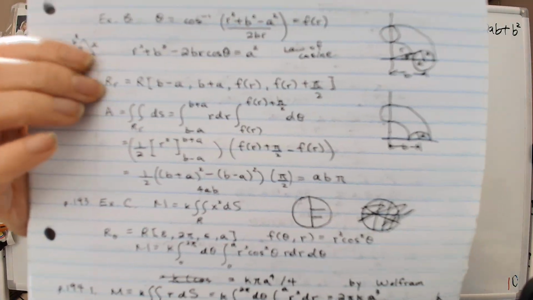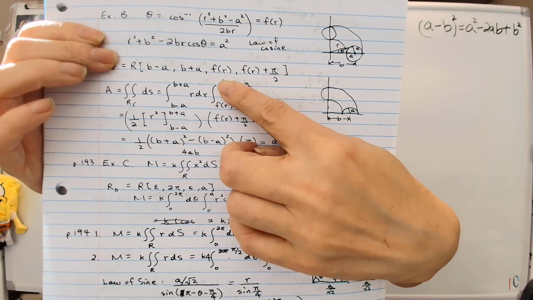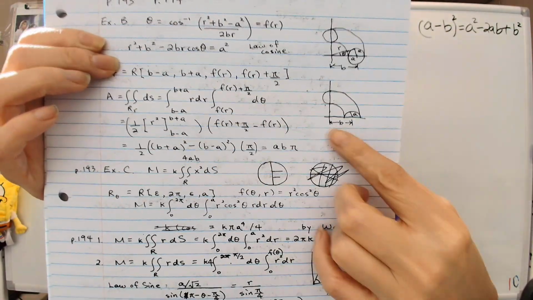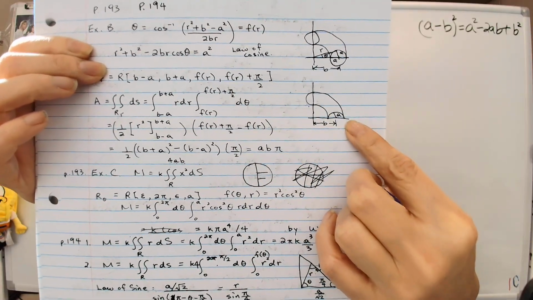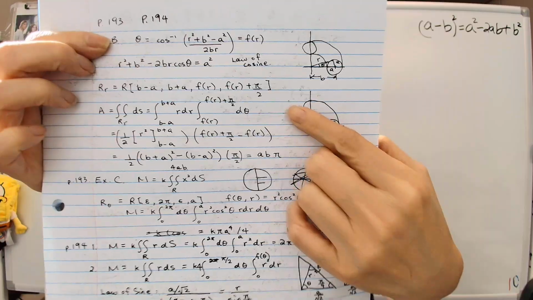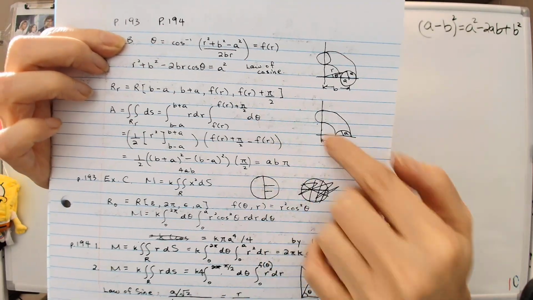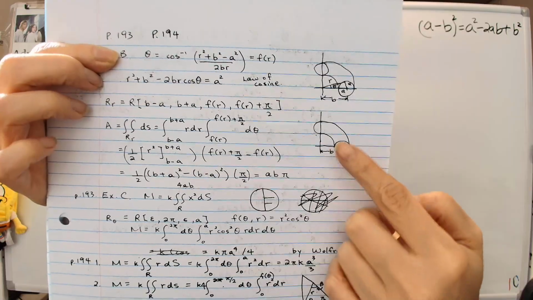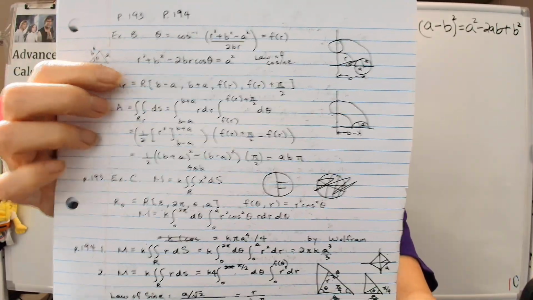And then how does theta vary? Theta varies from this curve, where theta is equal to f of r, which is this curve down here, and up here is the same curve plus pi over 2, because we're measuring the angle here.